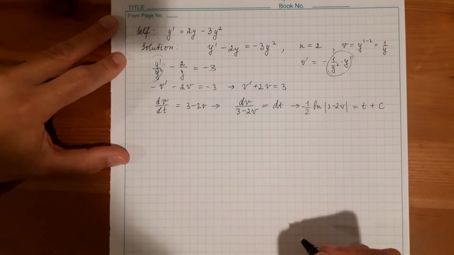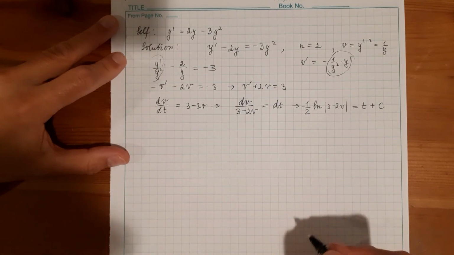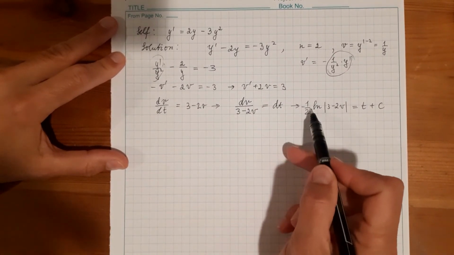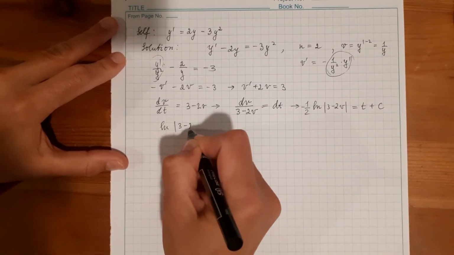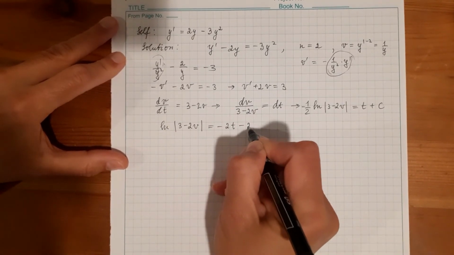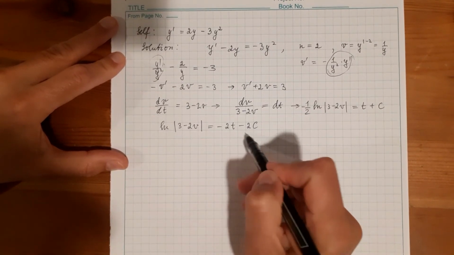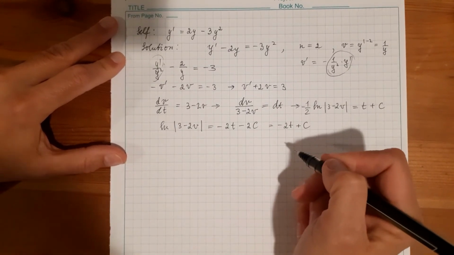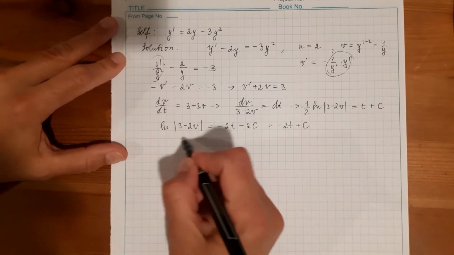Okay? And you can try to simplify it before you move to the final answer. So I'm going to multiply both sides by negative 2. So I'm going to get just plain ln here. Negative 2t, negative 2c. Well, the constant is an arbitrary constant, so I'm going to just label it as a new constant. So I'm going to write down minus 2t plus a constant c. Okay? Now, maybe not a necessary step, but I'm going to put e to the power of both sides.